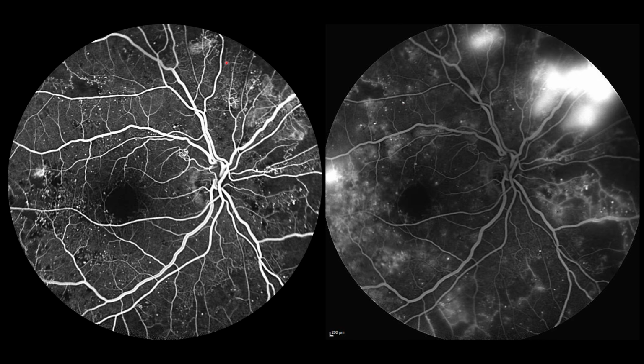Now, if you see these white areas, they have become intensely white. So there is leak here. These are new blood vessels which are leaking. You can see, for example, this white area has become so intensely white and it has enlarged in size, right?